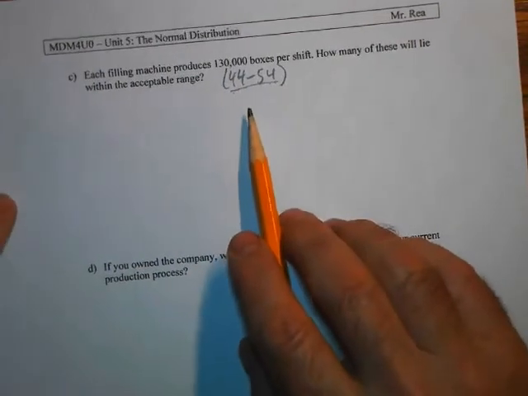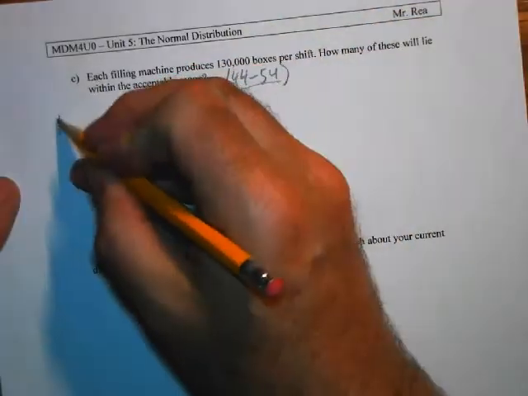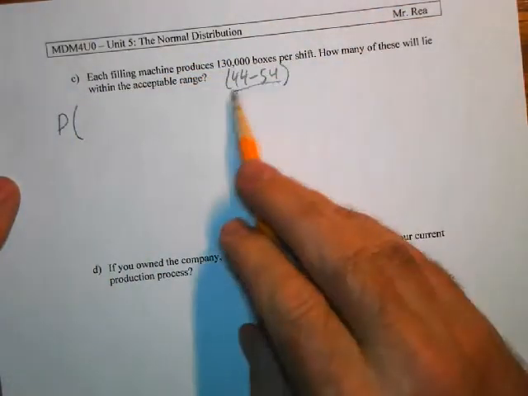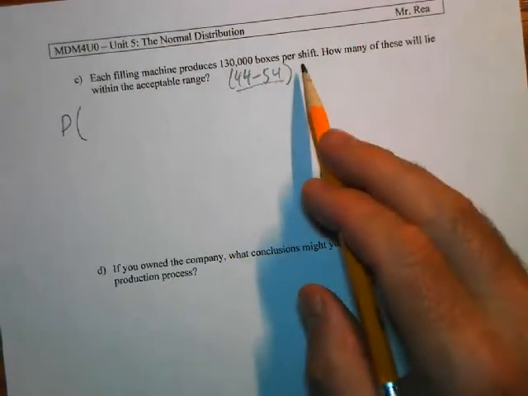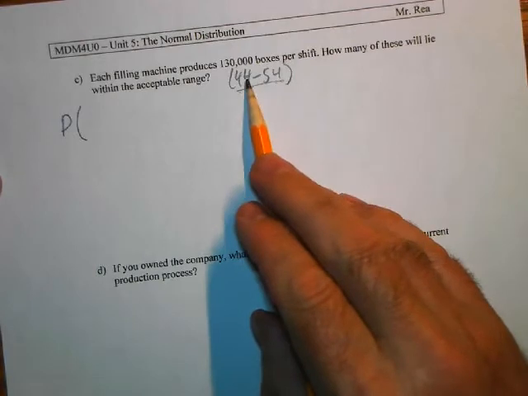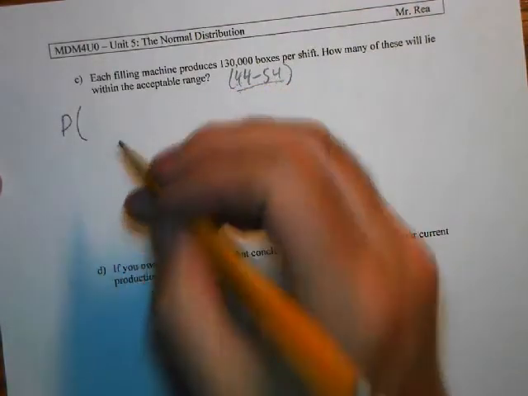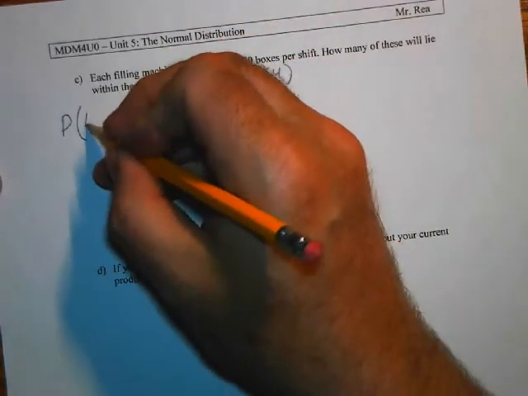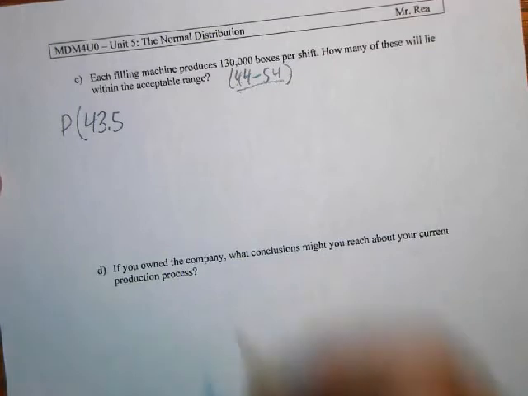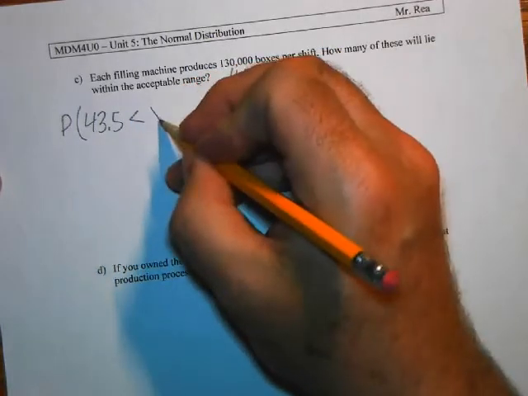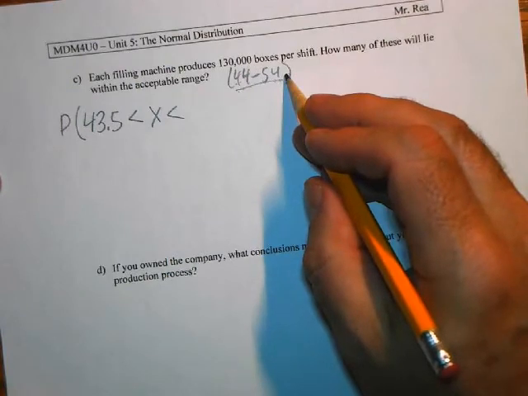So now I have to do my continuity correction because I can't say what's the probability between 44 and 54. Even though it's a range of values, I still have to do the correction on both sides. So basically now what's acceptable in the continuity distribution is 43.5 up to, and go 1.5 higher than that, 54.5.